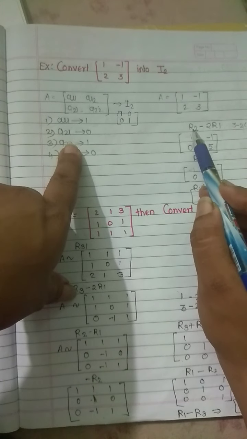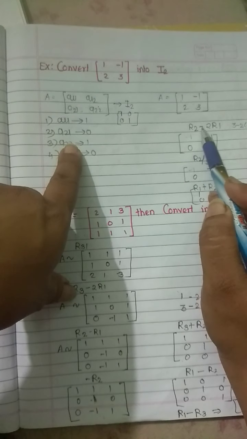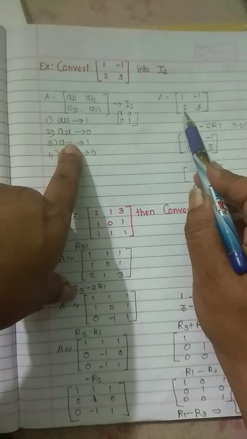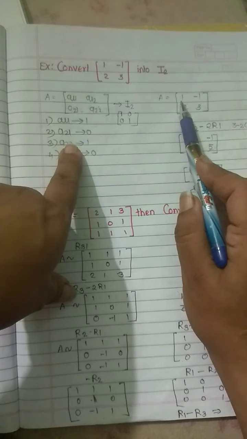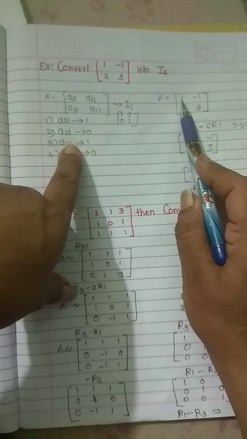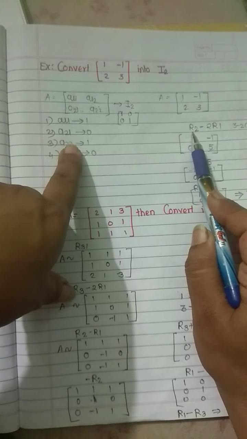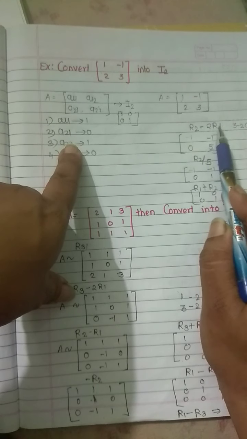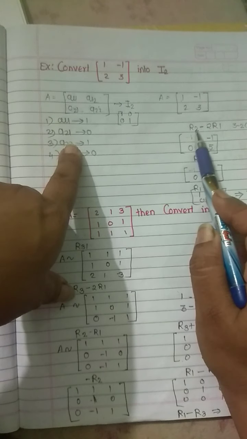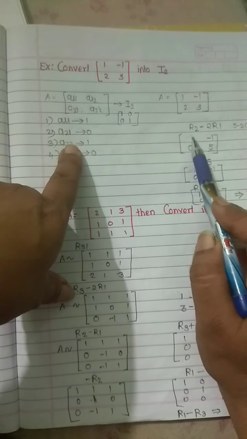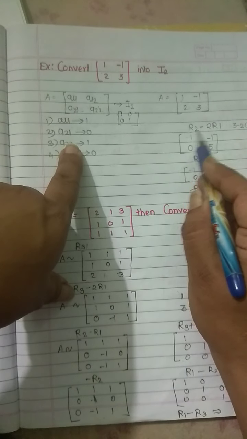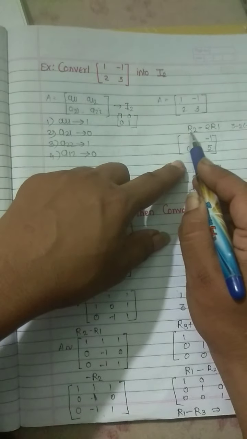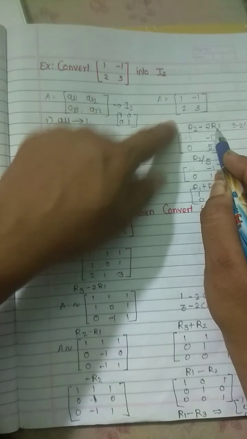Using the operation, second row elements minus the opposite sign of this number with the help of this one, which lies in the first row, that is, the operation written as R2 minus 2 times R1. The first row elements remain the same, that is 1, minus 1. Only the second row elements change.